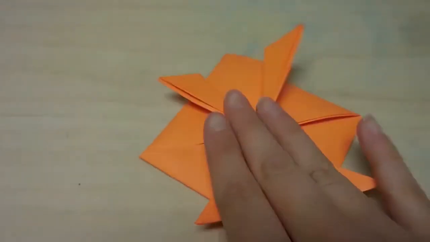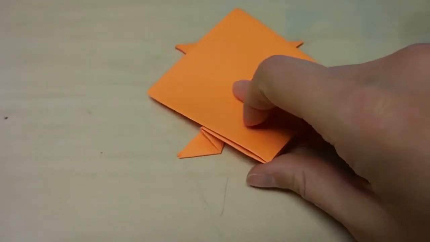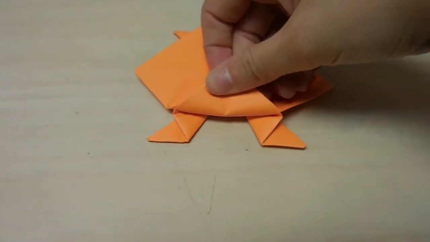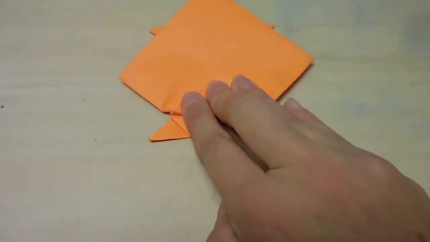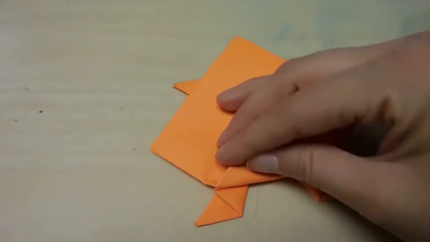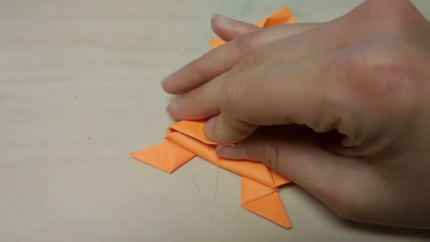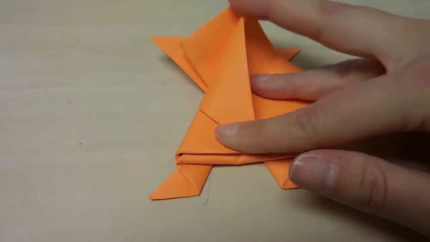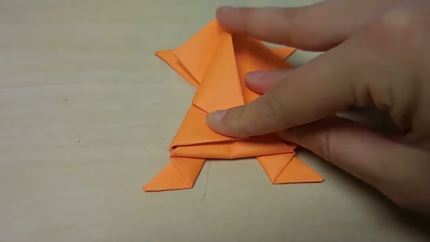So now what I'm going to do is take my frog and flip it upside down. I'm going to fold this piece up, just like this, and press it down really nice and hard. Then I'll take this side and fold it into the middle, like this. And I'll do the same thing on the other side.